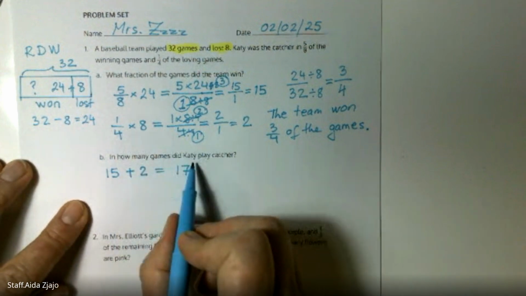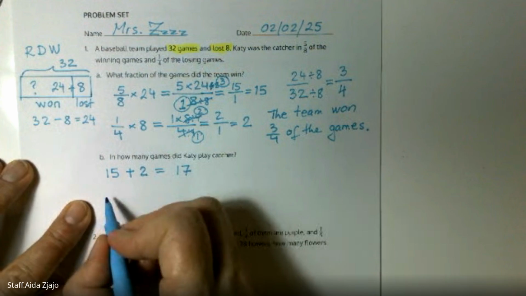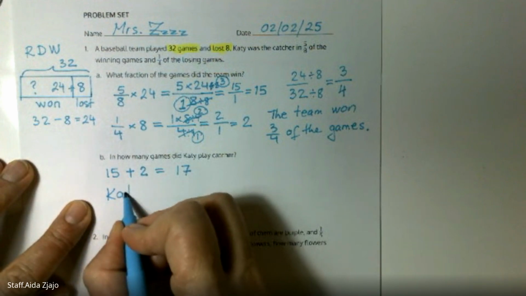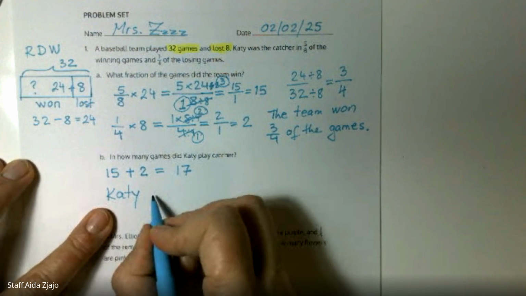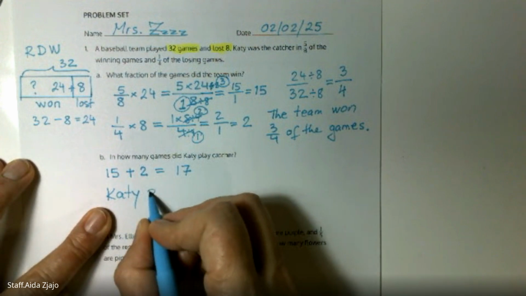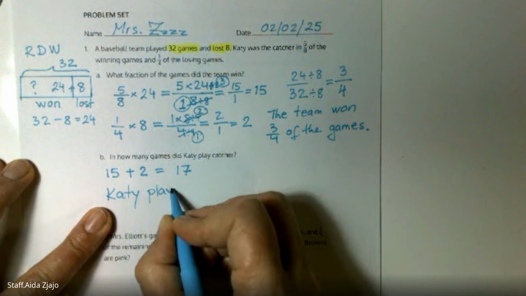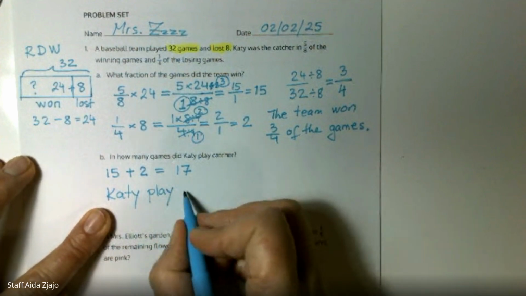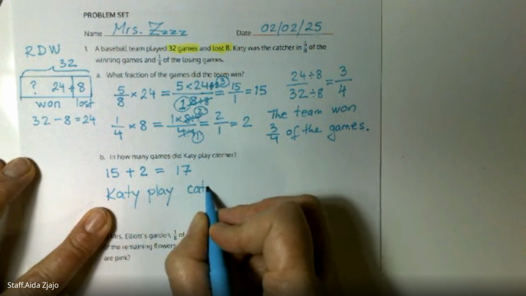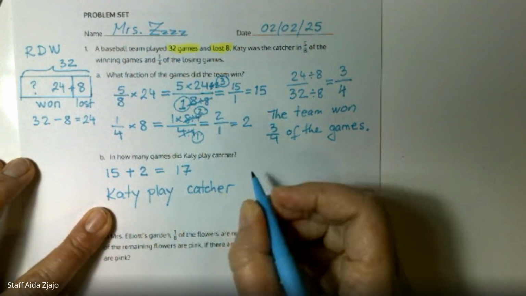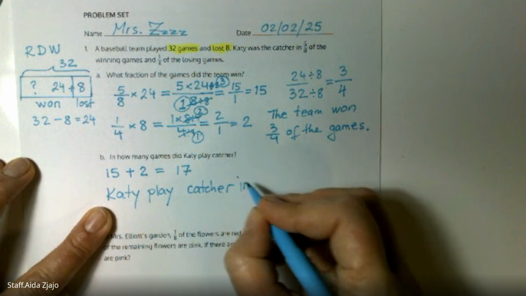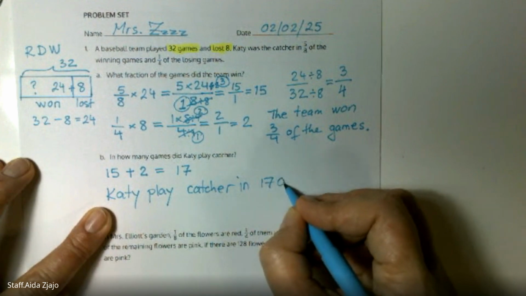So how many games did Kathy play catcher? Kathy played catcher in 17 games.